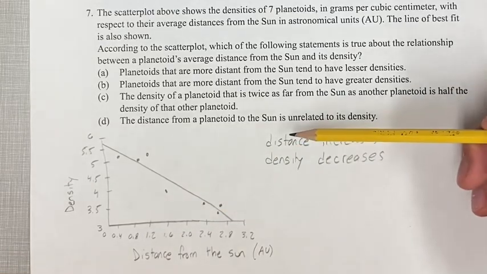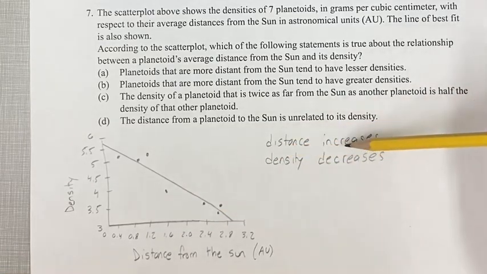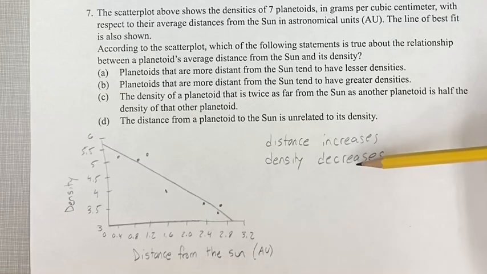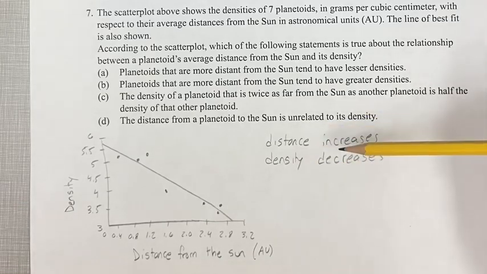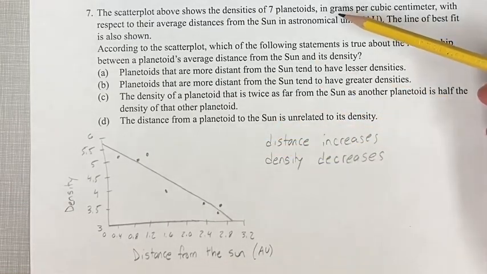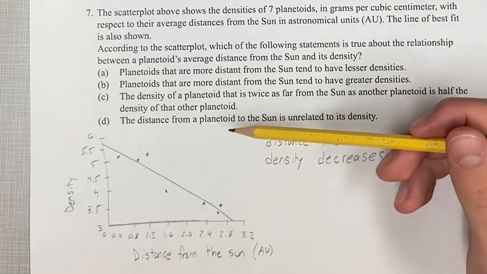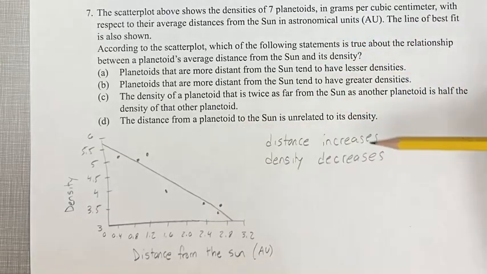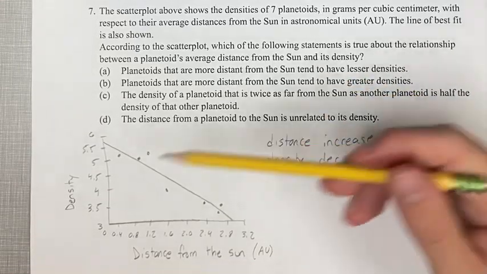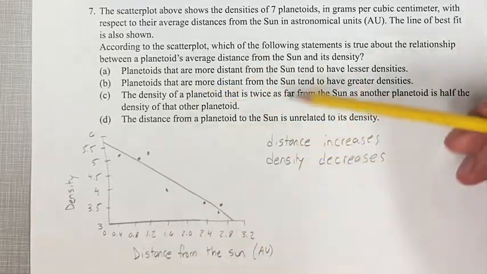So this is a negative relationship because as one variable increases, the other decreases. A positive relationship would be they both increase at the same time, and therefore they both decrease at the same time. But in negative, one goes up, the other goes down. So we might be looking for something more specific in our answers.